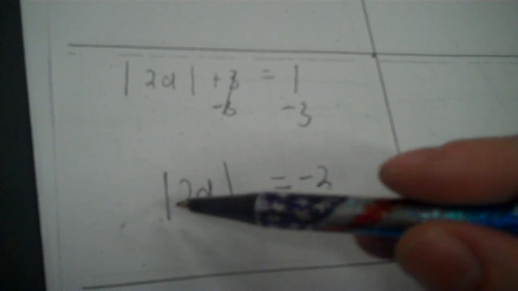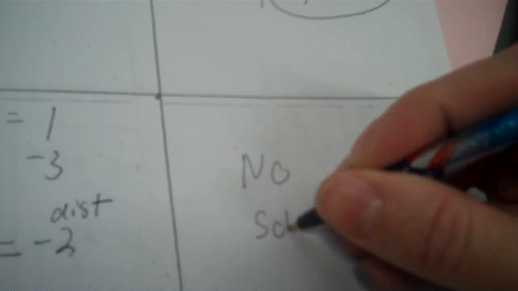Okay, my next problem. Here's the absolute value. You don't have your distance yet because there's a plus 3 outside. So minus 3, minus 3. Now 1 minus 3 is negative 2. And now negative 2 is the only thing outside of the brackets. So that's your distance, but your distance can't be a negative. So instead of making a table, I write no solution.